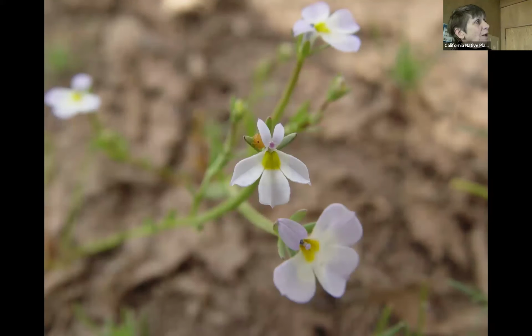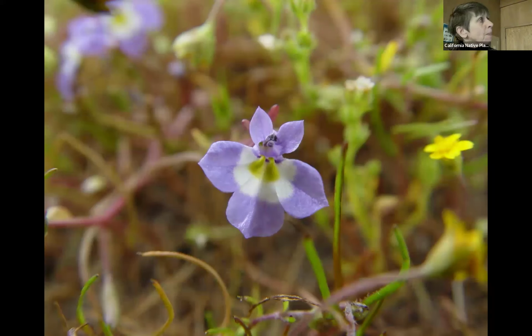Downingia cuspidata or tube Downingia. This one is a real pale one from somewhere up on the volcanics. If you go up on Table Mountain outside of Oroville, the entire population there is snow white with a little yellow, and there's no blue at all. Downingia bella, or is that Bella is pretty Downingia? I don't remember.